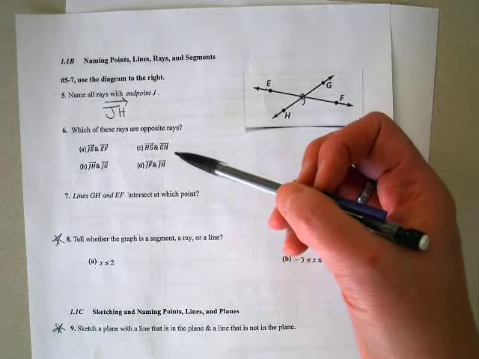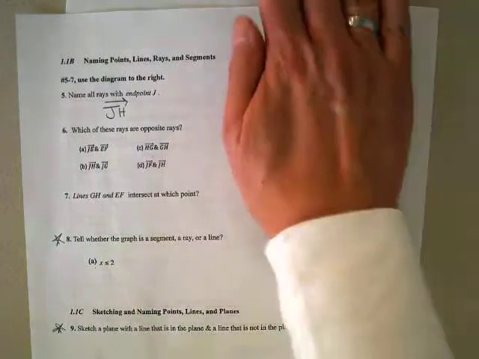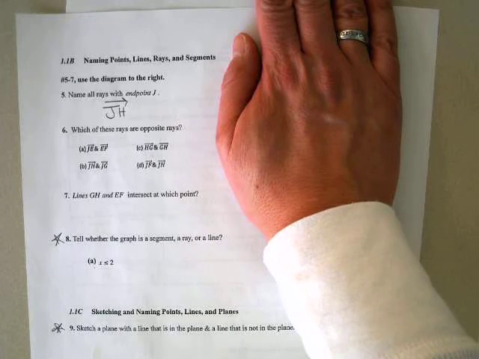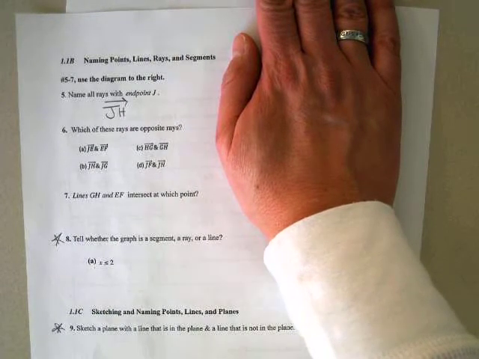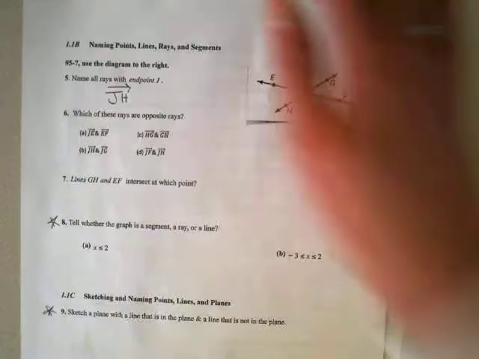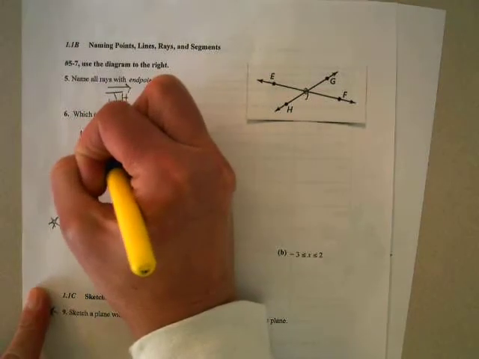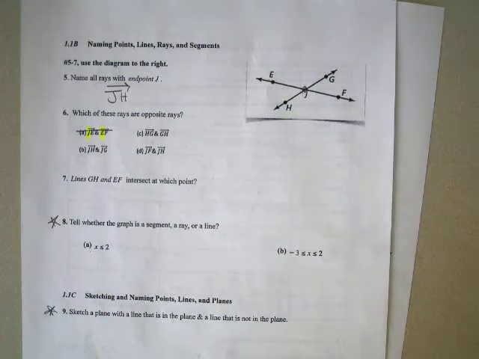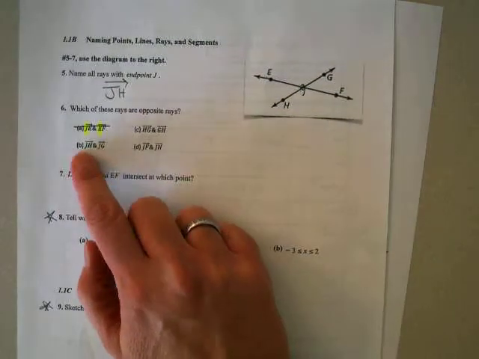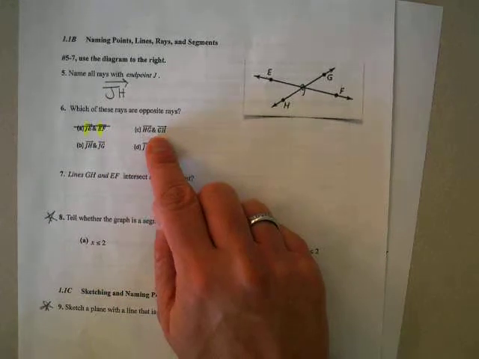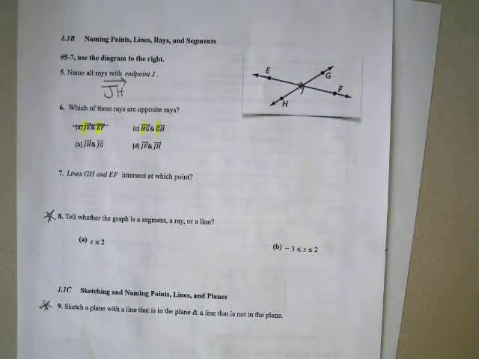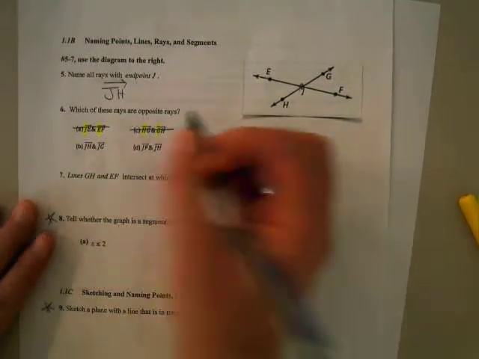Opposite rays. Let me just tell you right now, if I could not see this picture, I could get this down to a 50% option here. Because opposite rays have to share the same start. So look at choice A. Do you see how that first spot is not the same letter? So I can't pick A. B has the same first. C has, ooh, look at that. Do you see how the first letter is not the same right there? Without even seeing the picture, it can't be this option.